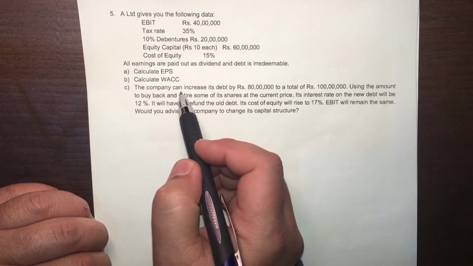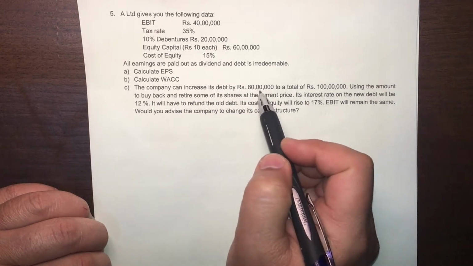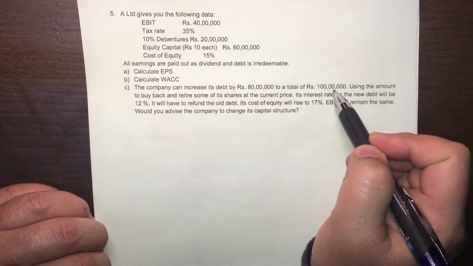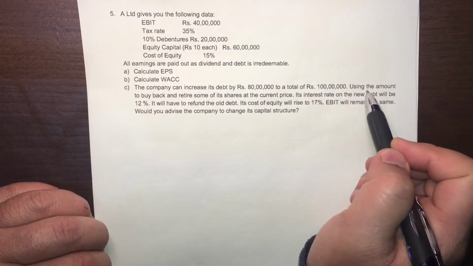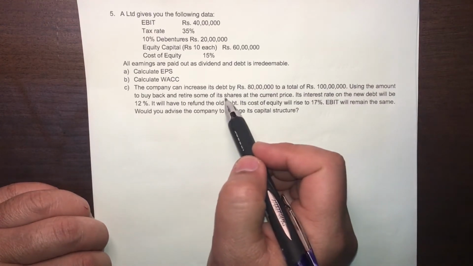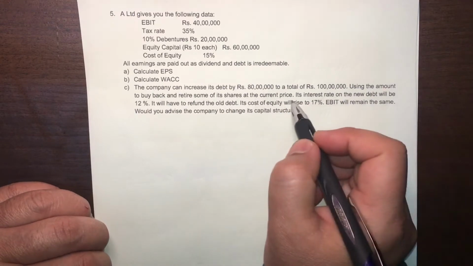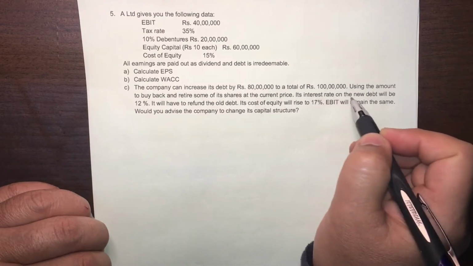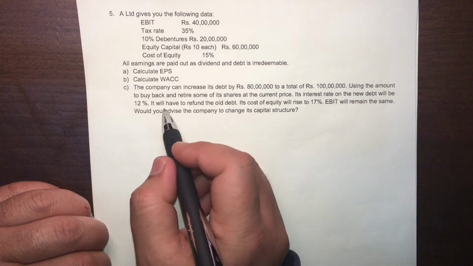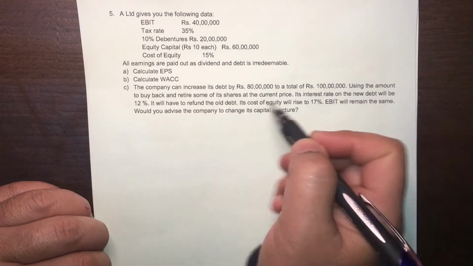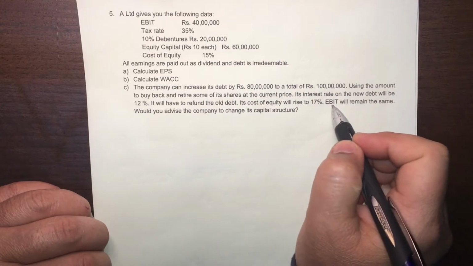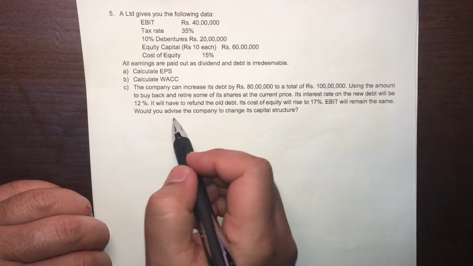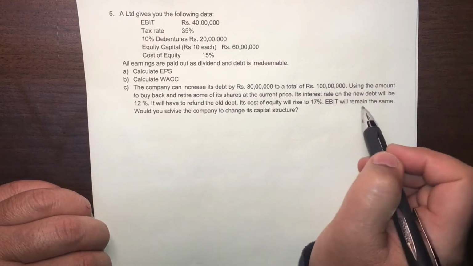The company can increase its debt by 80 lakhs to a total of 1 crore, that is 10 million, using the amount to buy back and retire some of its shares at the current price. Its interest rate on the new debt will be 12%. It will have to refund the old debt. Its cost of equity will rise to 17%. EBIT will remain the same. Would you advise the company to change its capital structure?